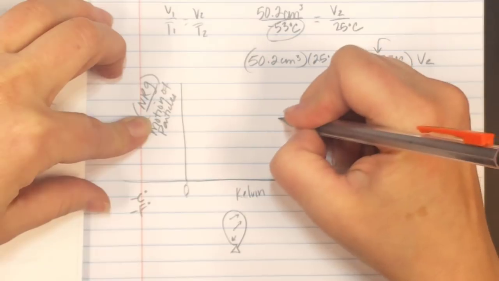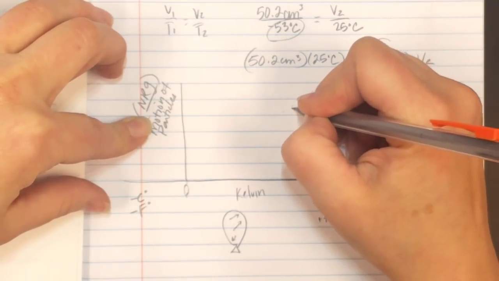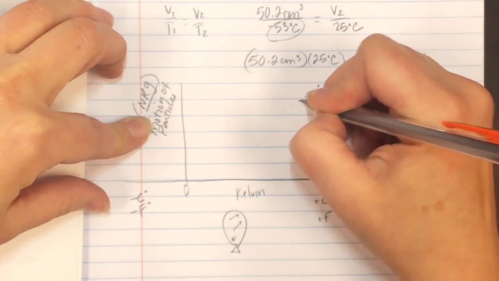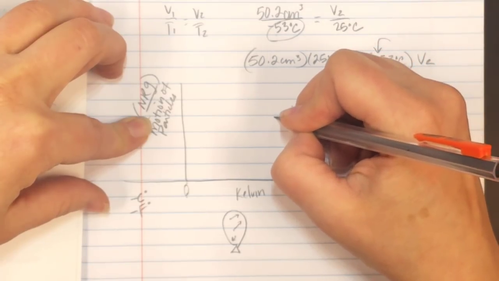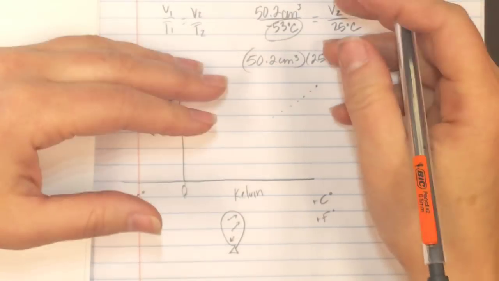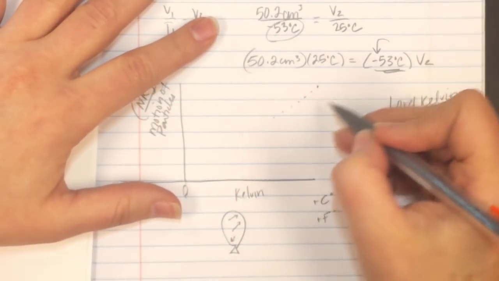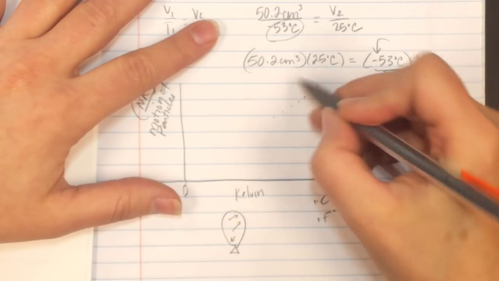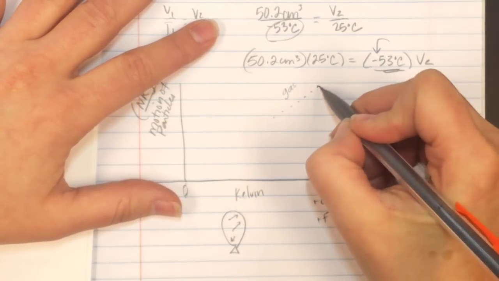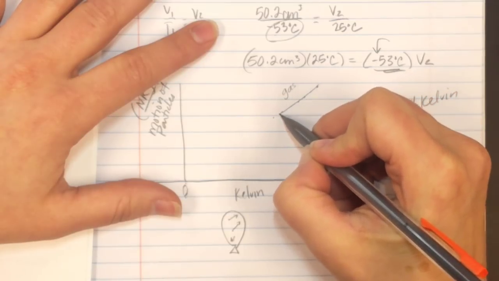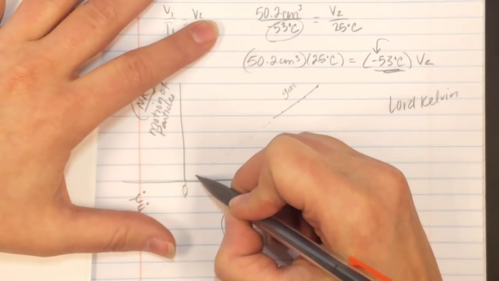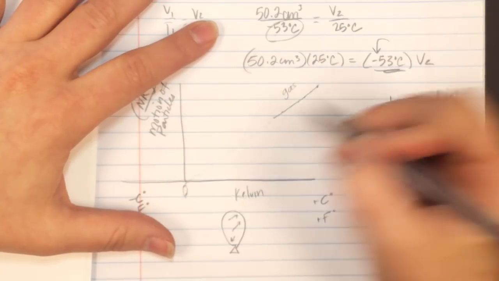As soon as he slowed the gas particles down and they stopped moving so fast, they started to stick together, and we got a liquid. Liquids don't behave like gases. So he took the data from when it was a gas, and he extrapolated, meaning he predicted using math, what the motion would have to be in order for it to be 0.